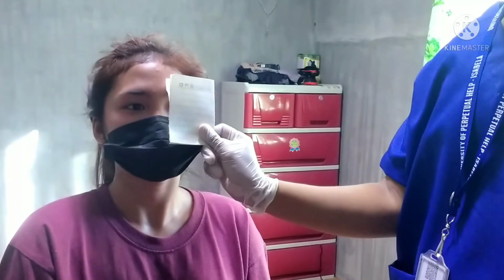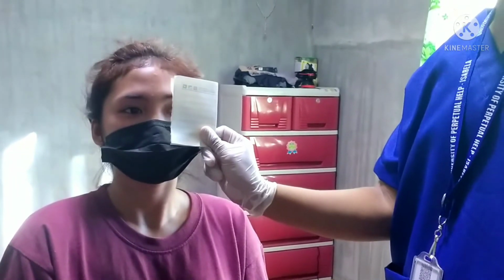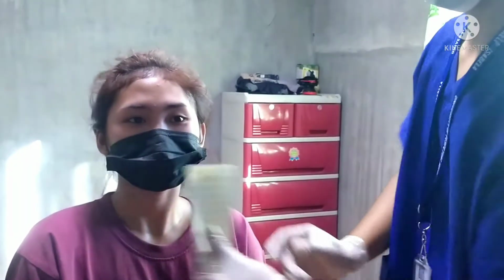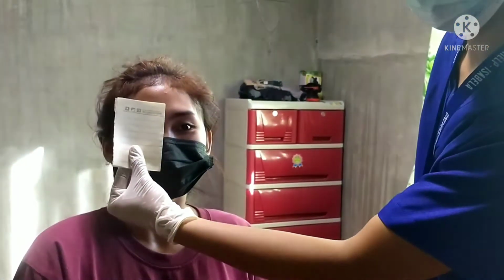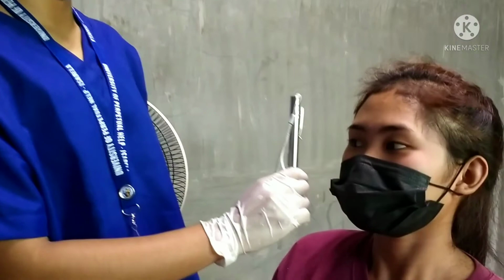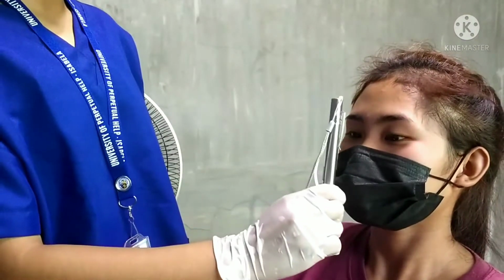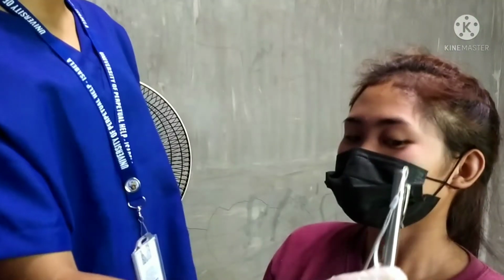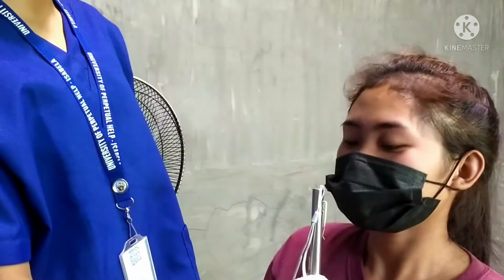Perform the cover test. The cover test detects deviation in alignment or strength and slight deviations in eye movement by interrupting the fusion reflex that normally keeps the eyes parallel. Perform the cardinal fields of gaze test, which assesses eye muscle strength and cranial nerve function.